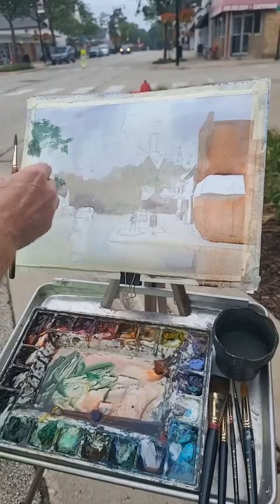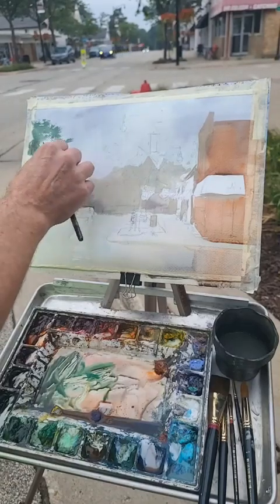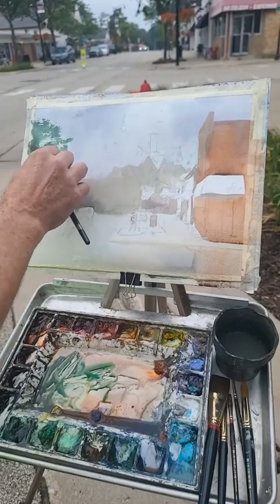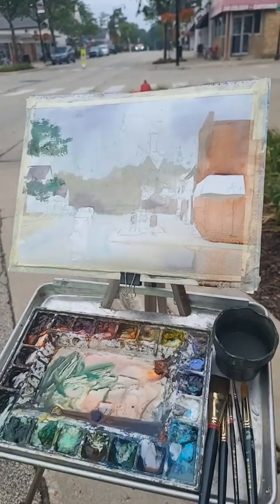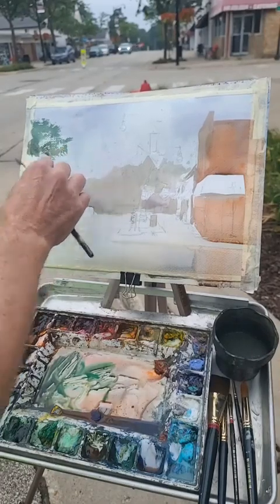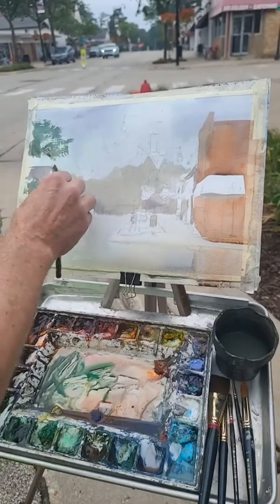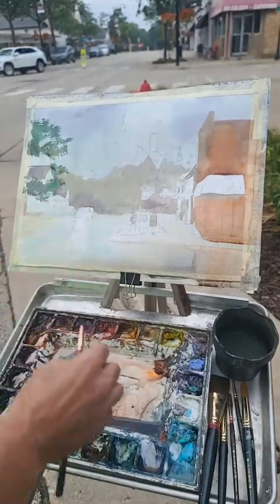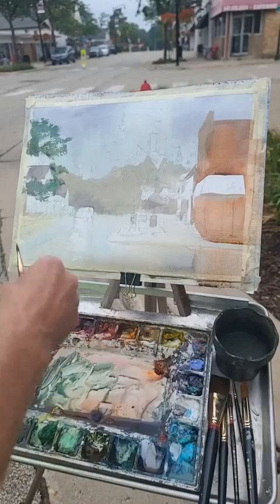The tree, and as they come forward, they get darker, so it's more about the darkness of the branches. And again, you see how I am working from light to dark, getting all my big areas of darks after I put in my lights.